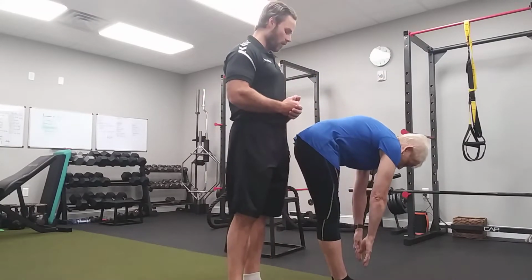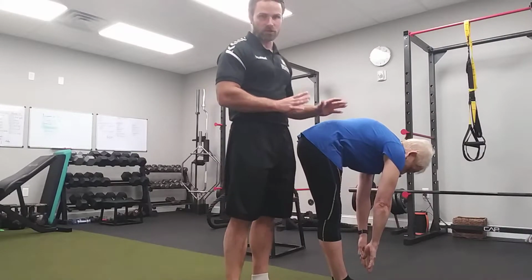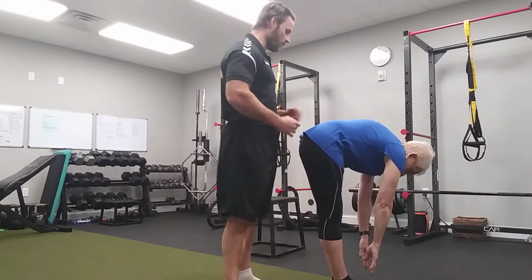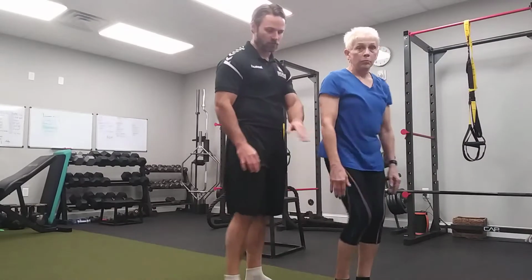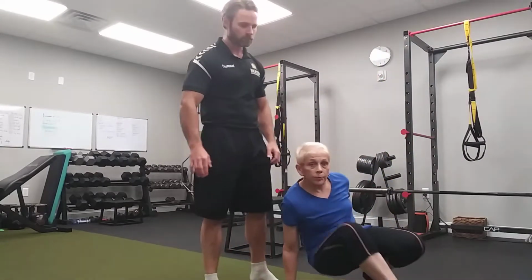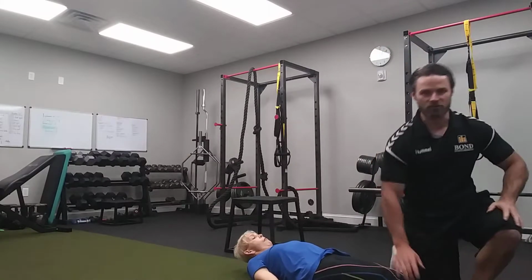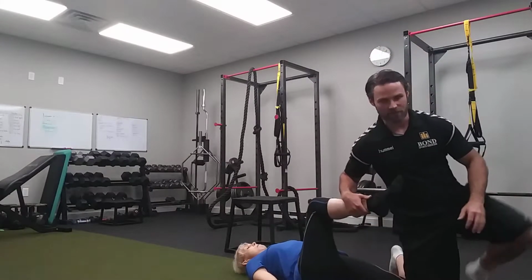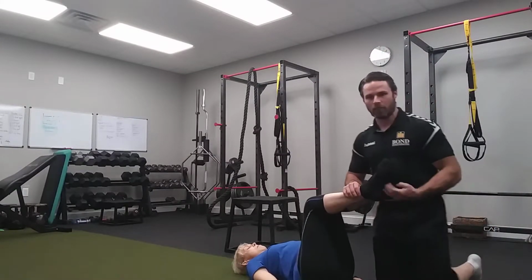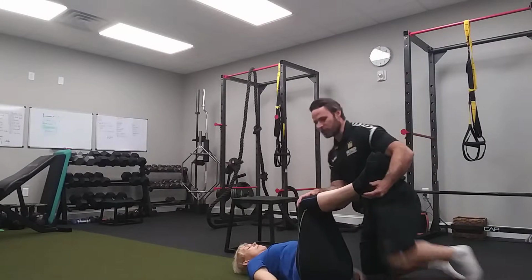So for us, if we know that this is an issue, then we're just going to get her on her back real quick. Let me have you just lie on your back. And what we're going to do in this position is not stretch the hamstrings or release them. We're actually going to facilitate them in order to pull the pelvis back into a more posterior tilt.